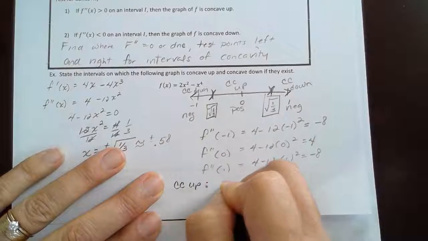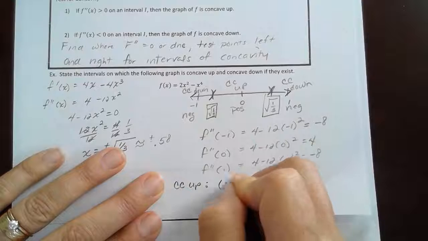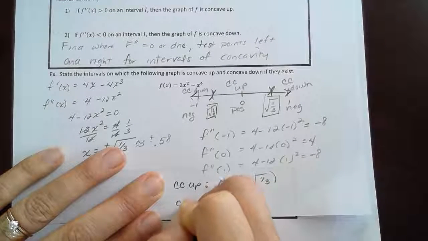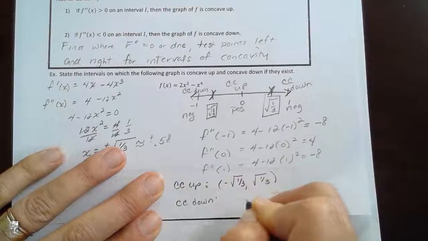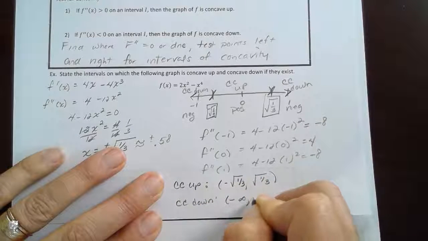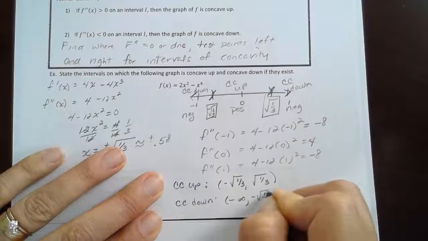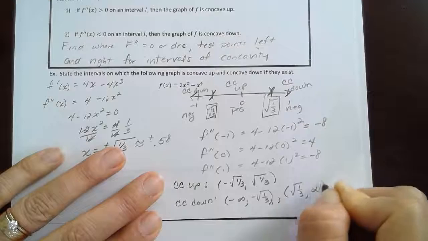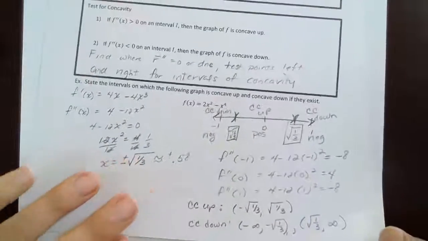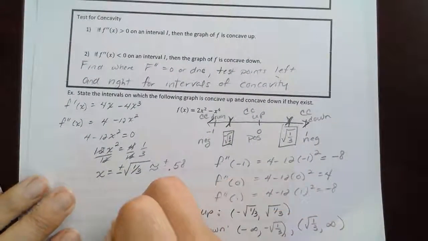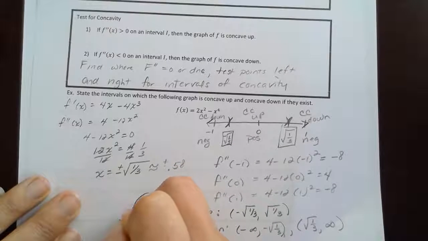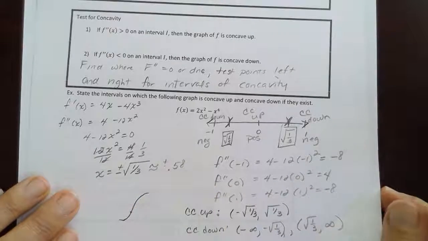So we're going to be concave up between negative square root of 1/3 and positive square root of 1/3, and we are going to be concave down from negative infinity to negative square root of 1/3, and positive square root of 1/3 to infinity. So that little change in concavity would look something like this. On this side, it would be considered concave up, and on that side, it would be considered concave down.